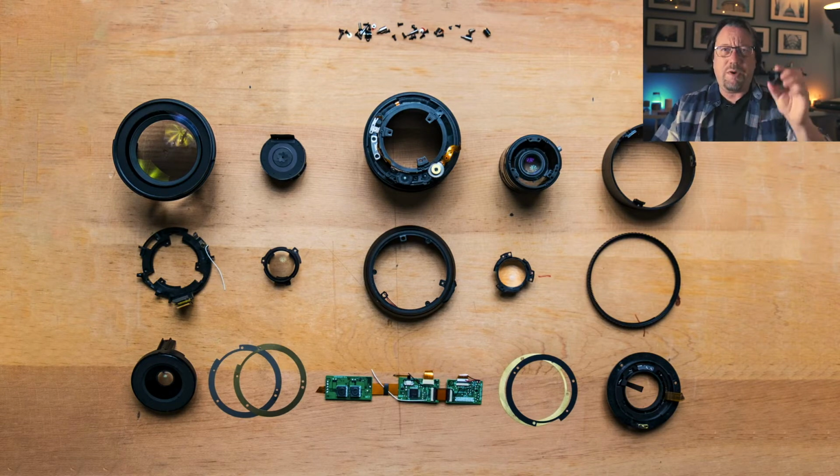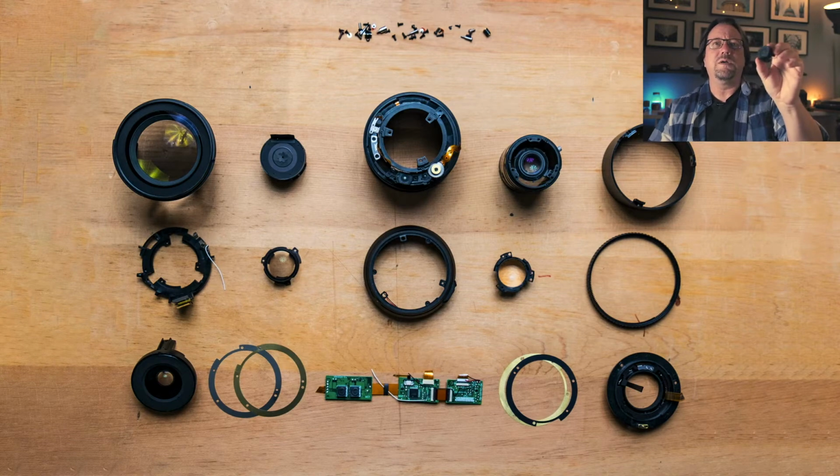Probably the most fascinating part to me, I don't know how well you can see this, is the aperture blades. What amazed me with this, I'm going to try and show it to you because I can open this. There you go.